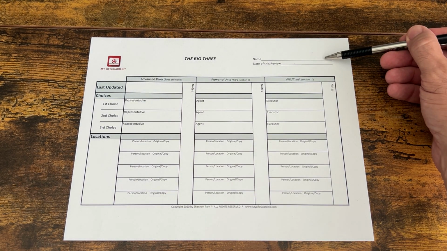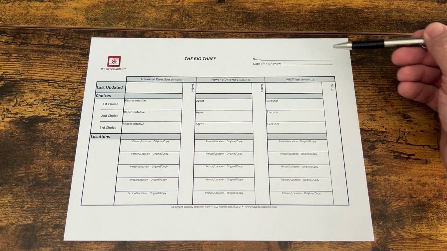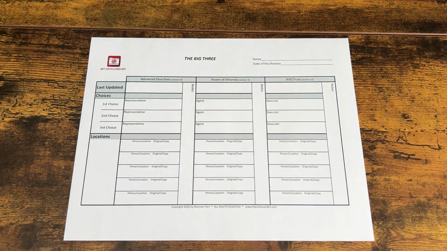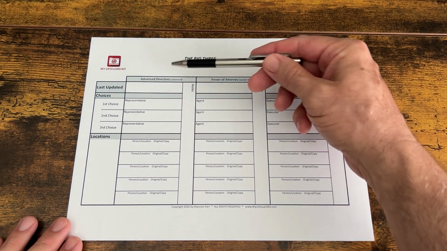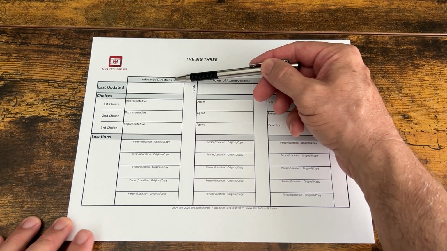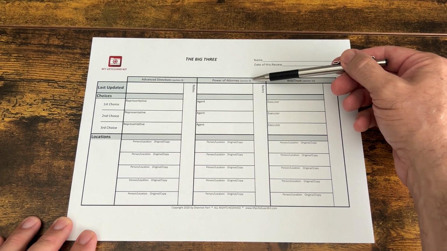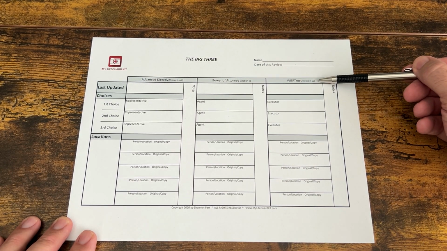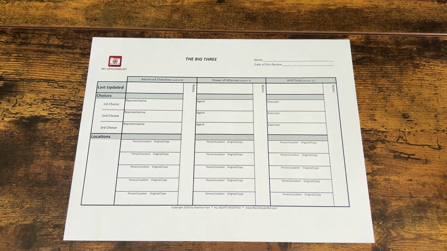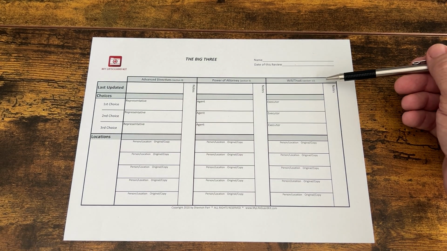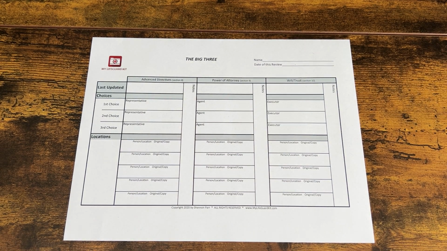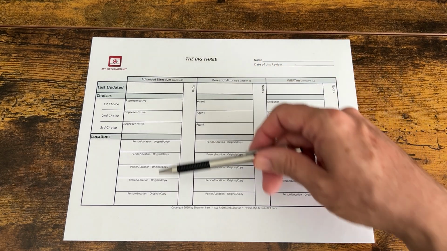Here we have the name that you can enter for who this review is about, and also the date of the review. Just for reference for later, you may want to do something like this every year or every so often. If you've got some changes in your life, you might want to revisit these. So we've got the 3 items here: the advanced directives, which is section 8 if you have a LifeGuard Kit, power of attorney for finance, section 9, and then will and trust. Those are 2 different things, but we group those together for right now, and those would be stored in section 10.